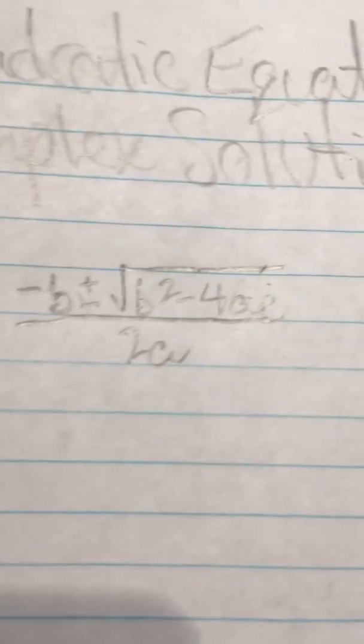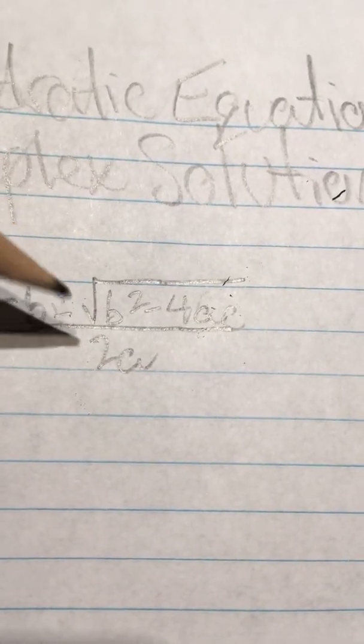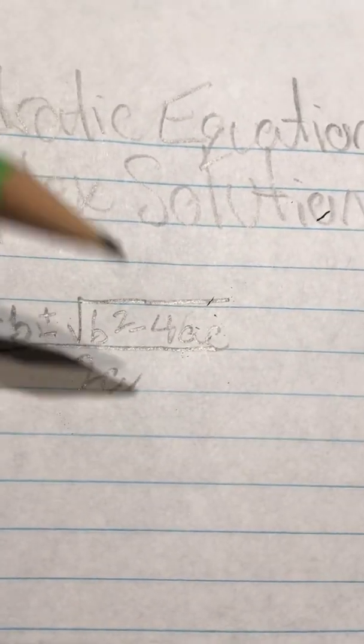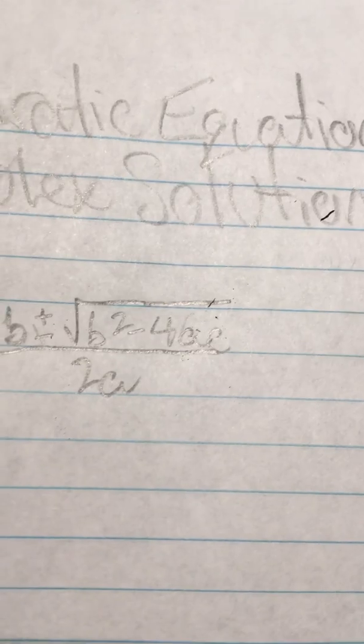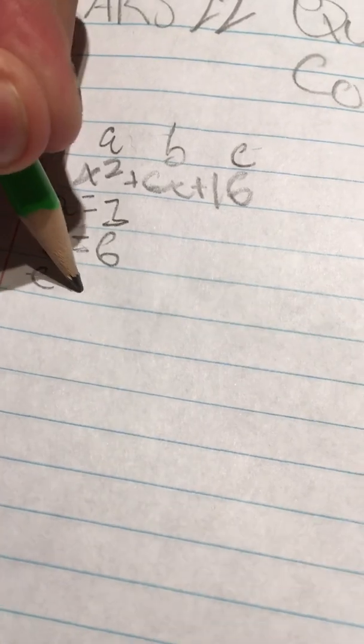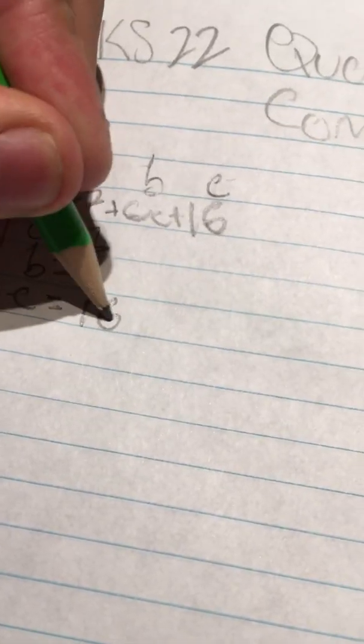So we're going to write negative b plus or minus the square root of b squared minus 4 times a times c all over 2 times a. Here we're going to identify a, b, and c. So a is going to equal 1. This will be b, and this will be c. b will equal 6, and c will equal 16.